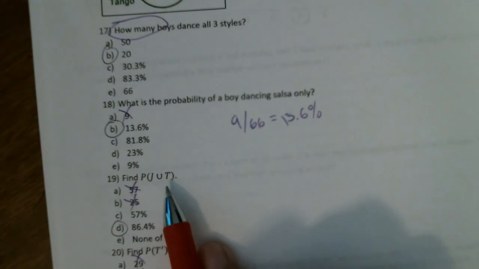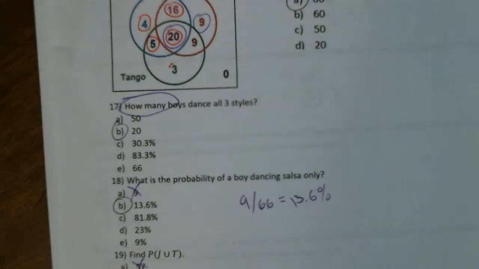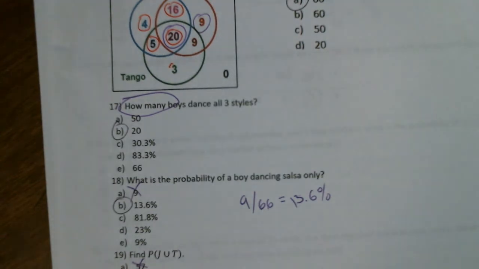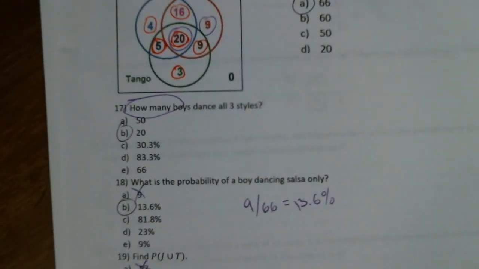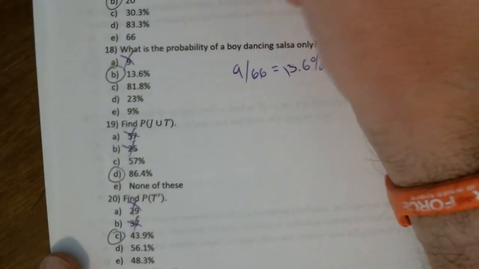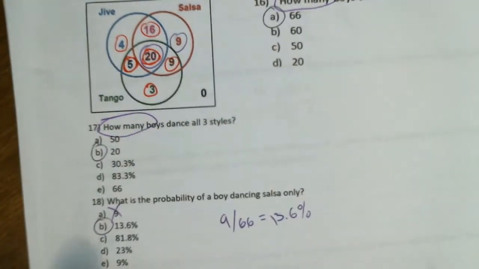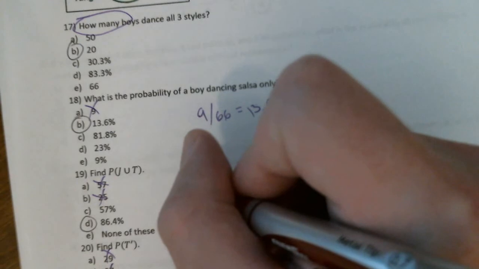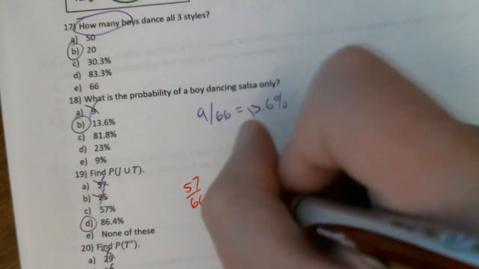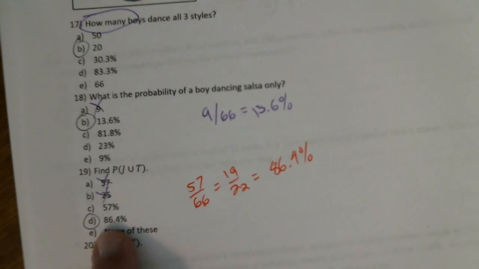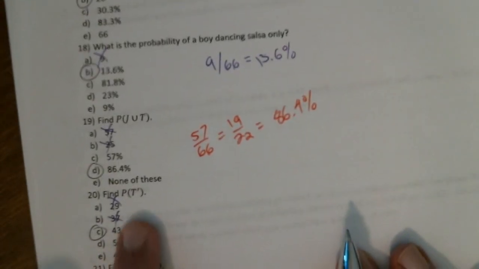Give me everything in T. Everything in T, that's in red, that's in red. We've already circled these. So basically, it's everywhere I've circled something red. That is the union. That is J, that is T, that is the overlap, that's everything. So if you add all those up, 4 plus 16, 5, 20, 9, 3, that comes out to be 57 over 66, which reduces to 19 over 22, and that comes out to be 86.4%, which was D.